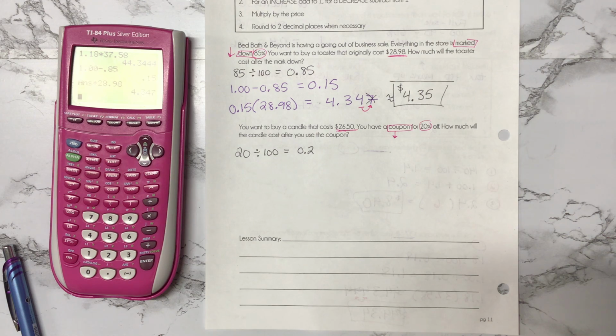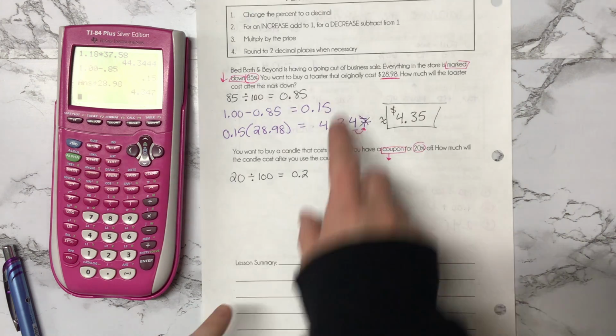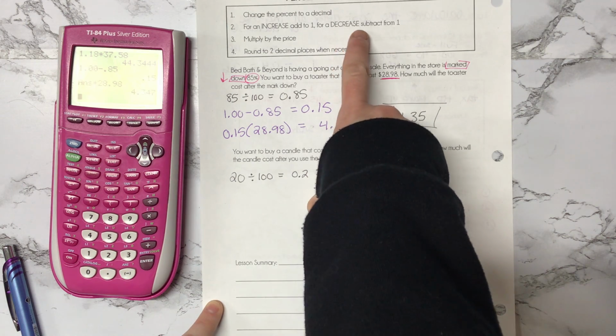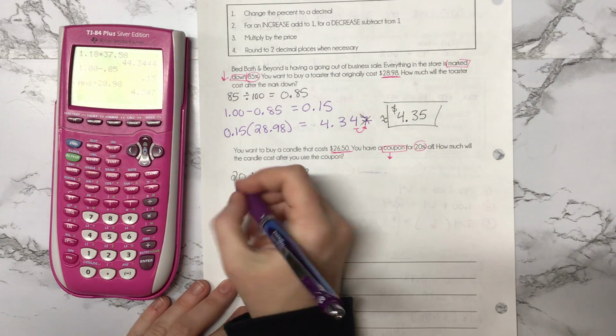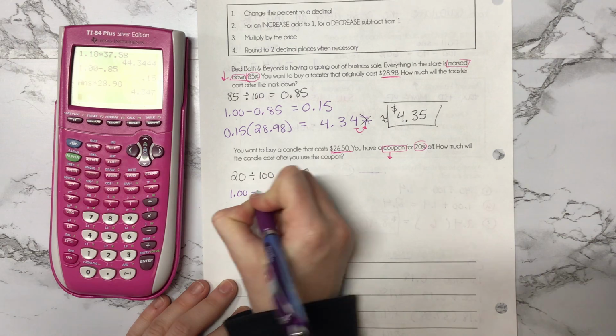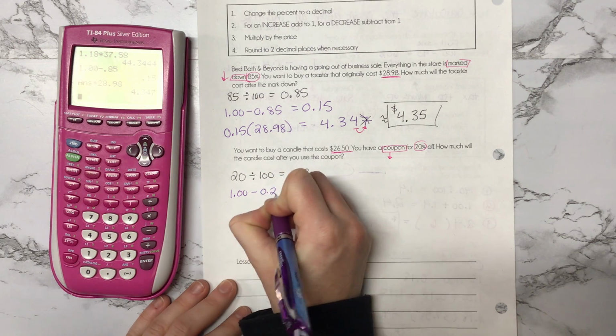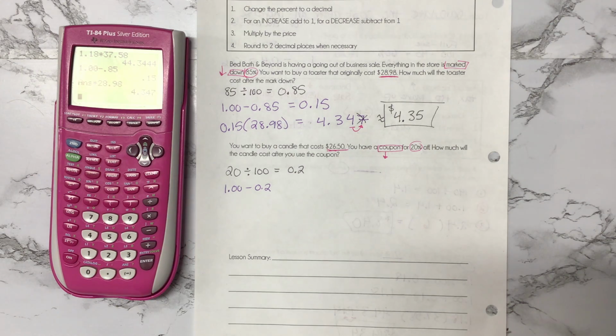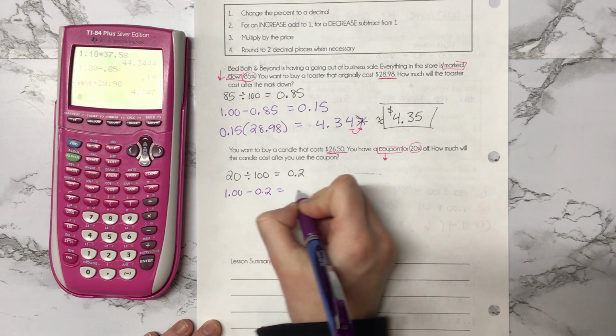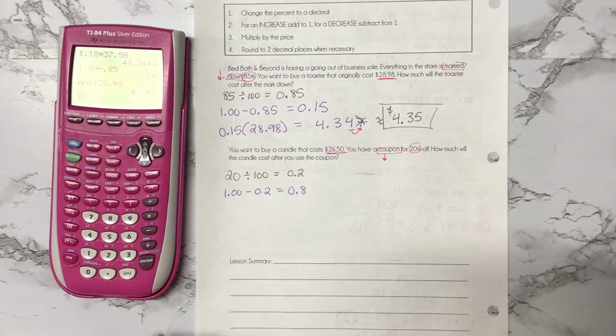Okay. Since the price is going down, that is a decrease, so I'm going to subtract from 1. I have 100% of the cost. I'm taking away 20% of that cost, which leaves me with 80% or 0.8 as a decimal. That is what I have left to pay for.